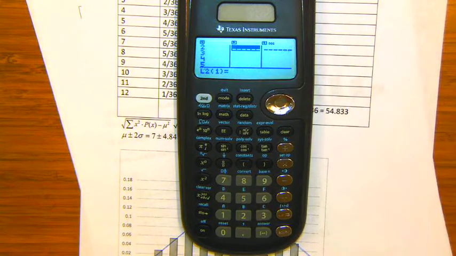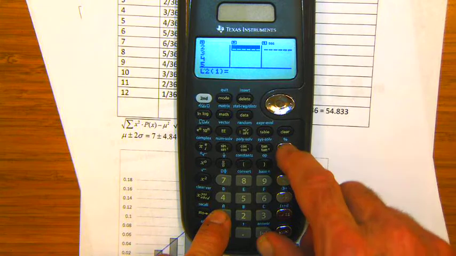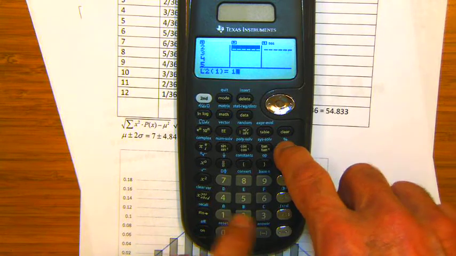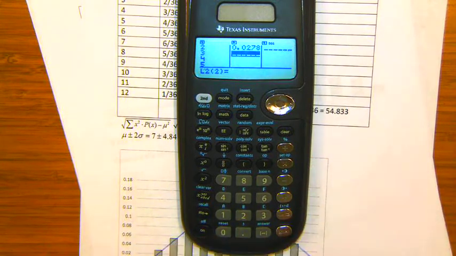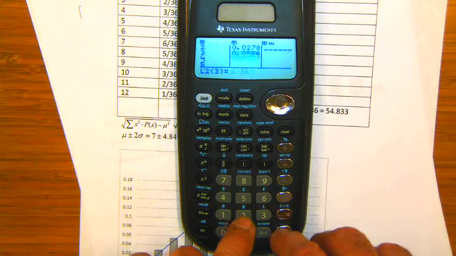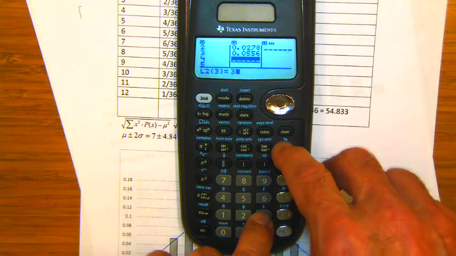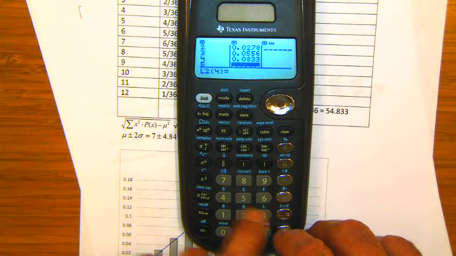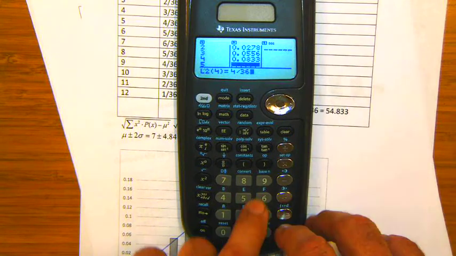And then in the second list, I'm going to enter the probabilities. That's what we're going to use for our frequency. So let's see if it will take a fraction. 1 divided by 36. Looks good. 2 divided by 36. Now remember how there was a pattern to this? 3 divided by 36. 4 divided by 36.